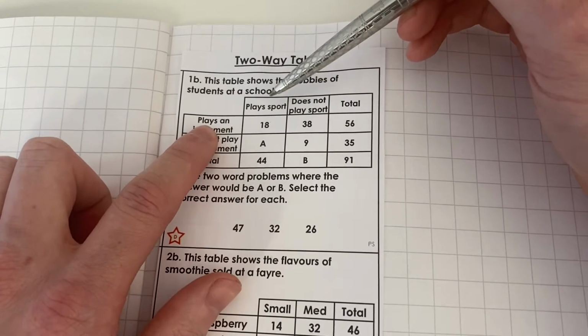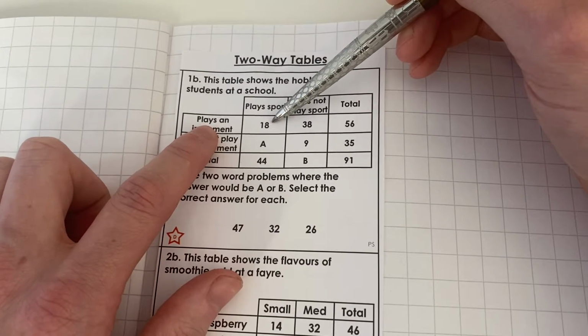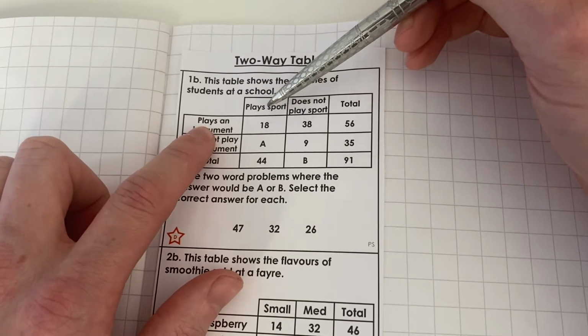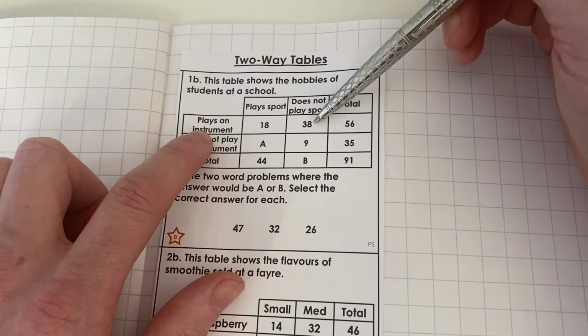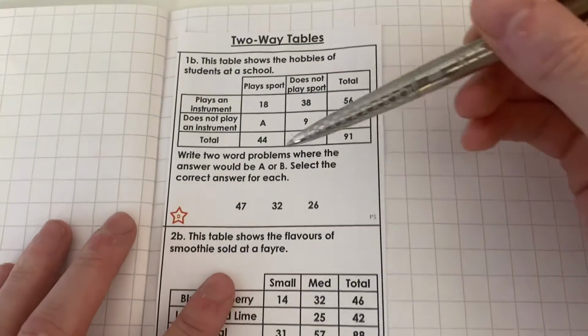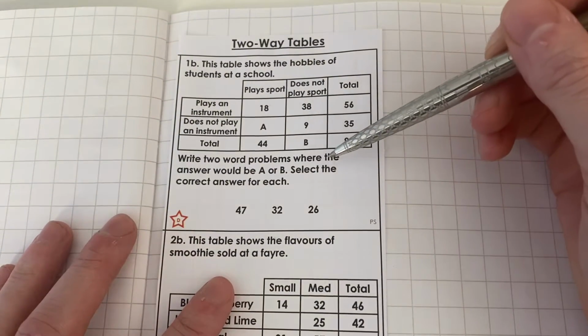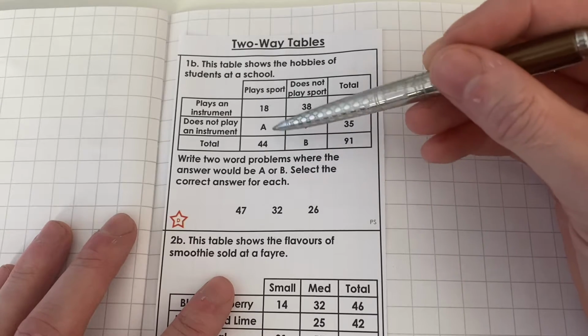Now remember, when we're looking at a two-way table, this information here, this 18 represents the amount of people who play an instrument as well as play a sport, whereas here 38 represents the amount of people who play an instrument but do not play a sport. It's asking us here, write two word problems where the answer would be A or B. Select the correct answer for each.